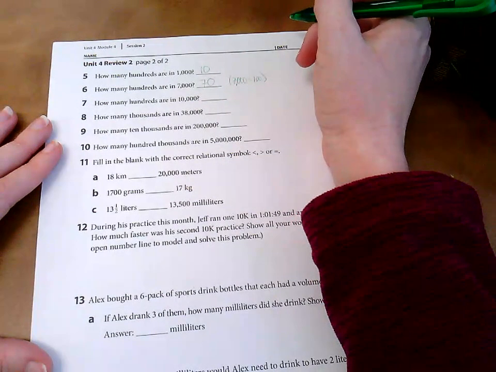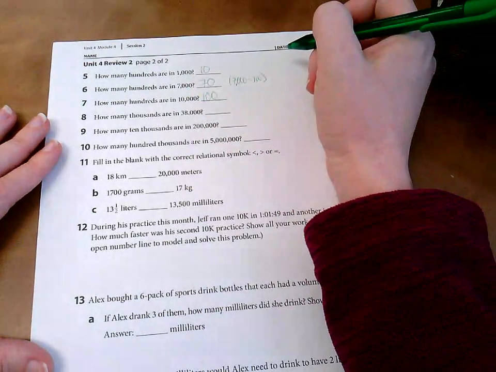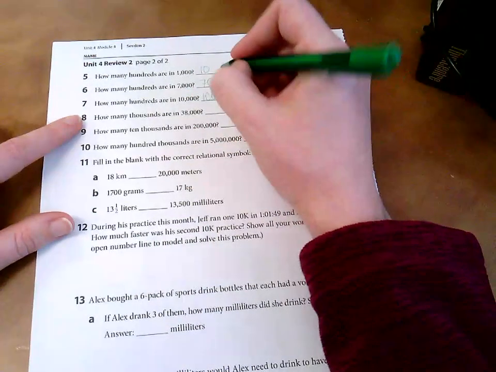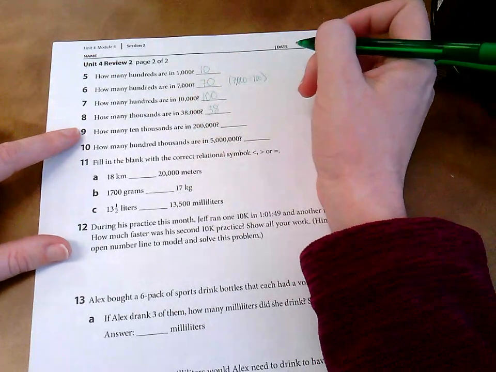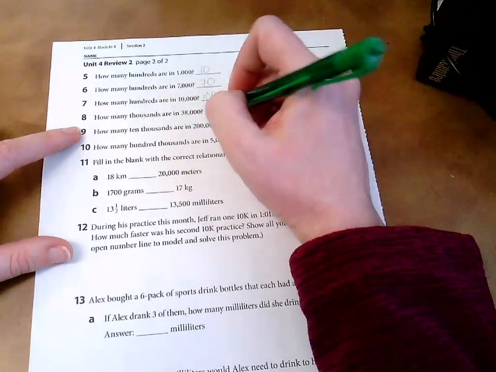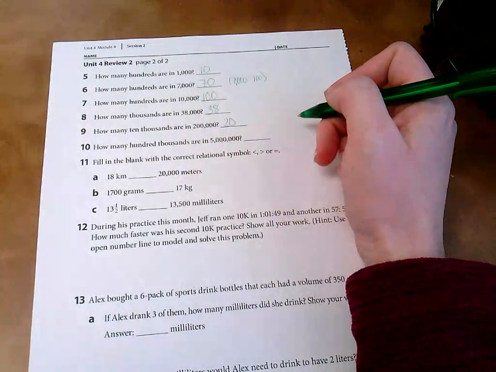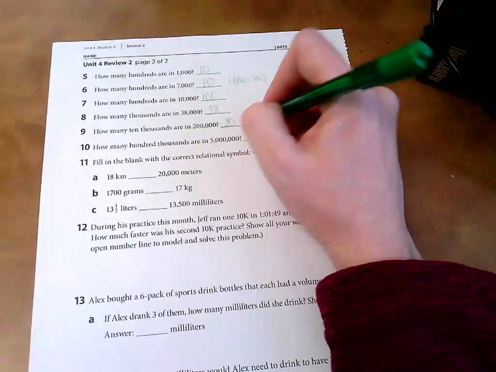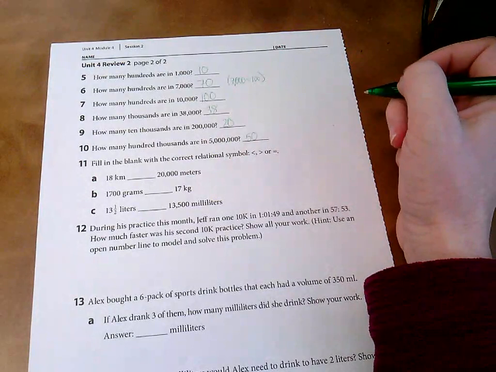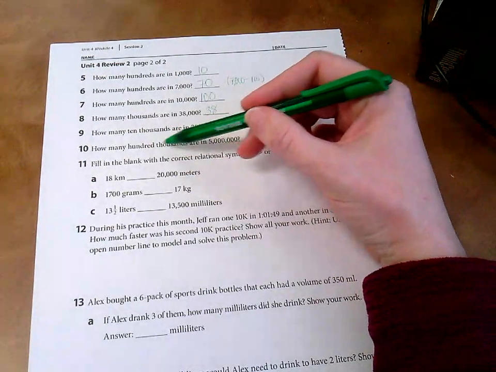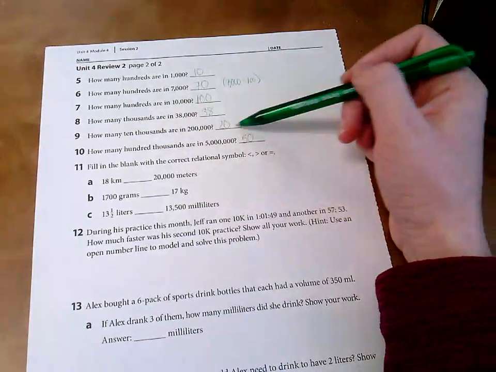How many hundreds are in 10,000? That would be 100. How many thousands are in 38,000? I would have 38. How many 10,000s are in 200,000? I would have 20. And how many 100,000s are in 5 million? I would have 50. Remember, we're taking away the number of zeros that they have in 100,000s here, taking away the number of zeros in 10,000 from here, and writing what's left.